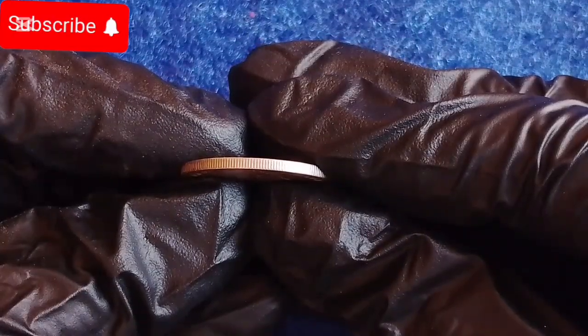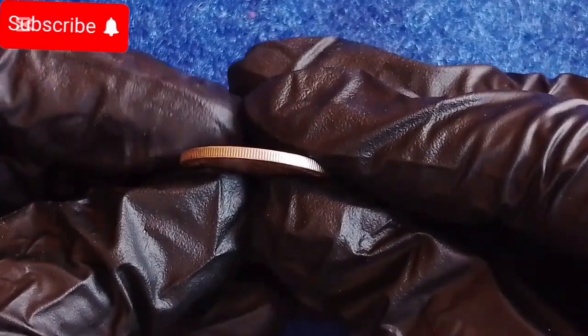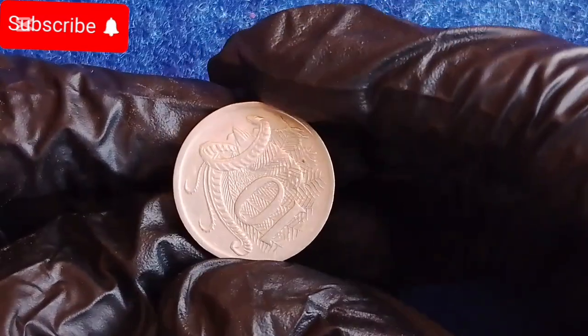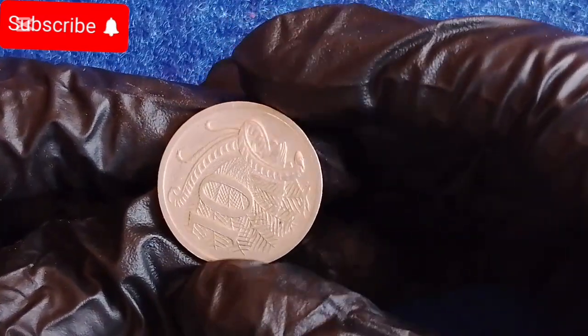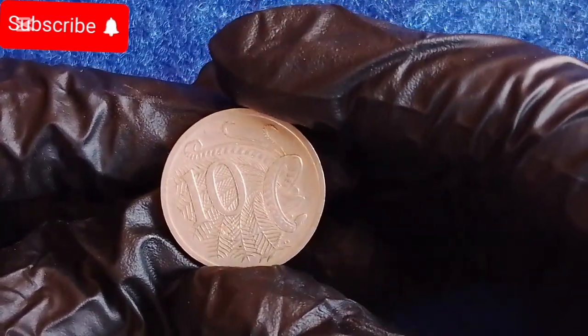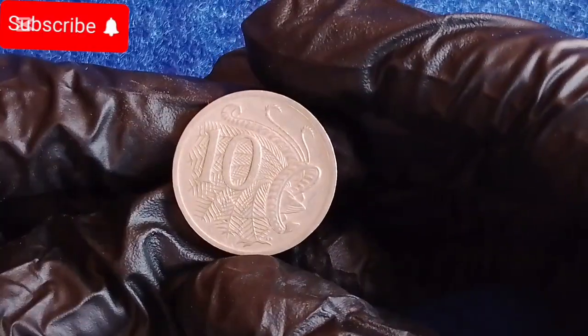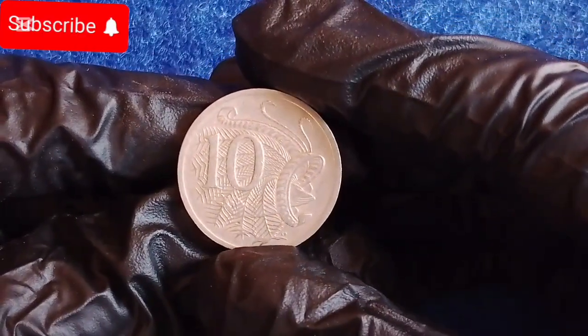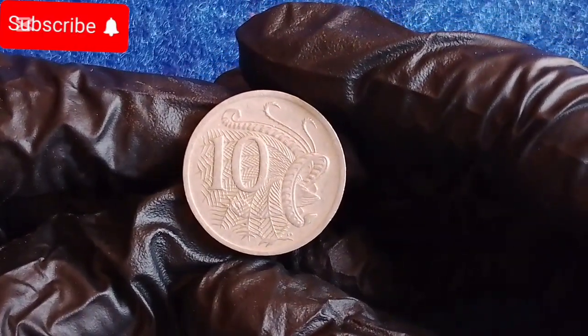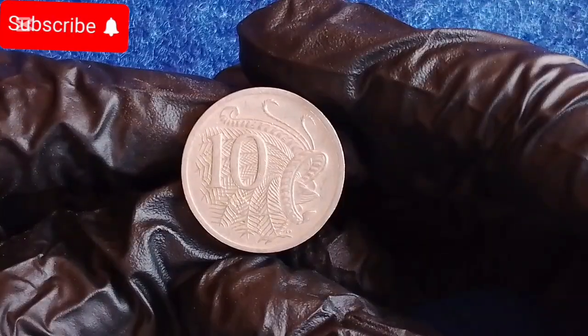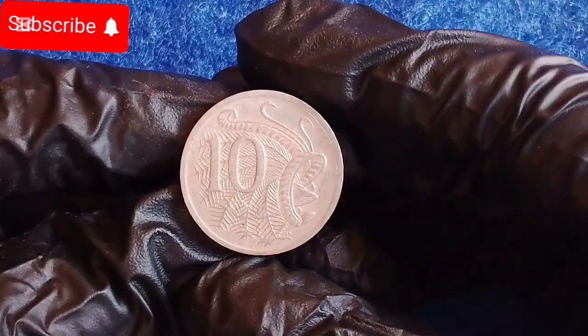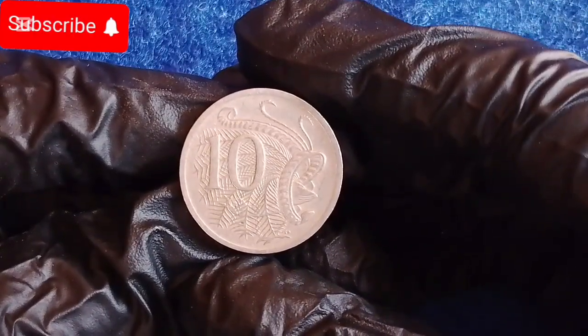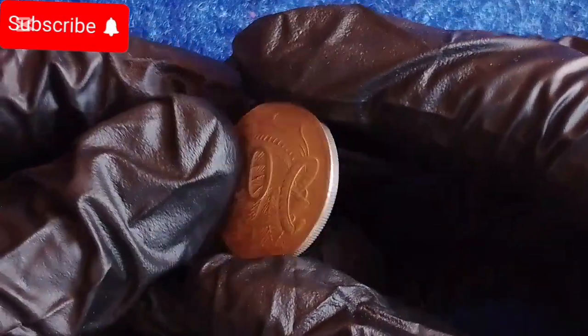In the numismatic world, the value of a coin depends heavily on grade, rarity, demand, and historical context. Here's how grading breaks down for this coin. Circulated coins, VF to EF: these coins show signs of wear and are worth only face value or slightly more, typically 20 cents to $1 AUD. Uncirculated coins are coins that never entered circulation and retain their original luster.